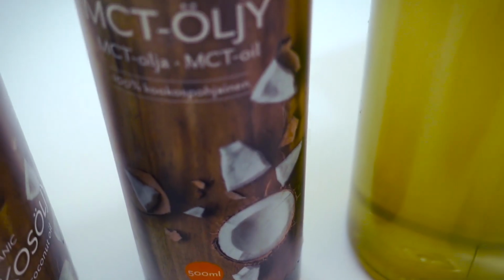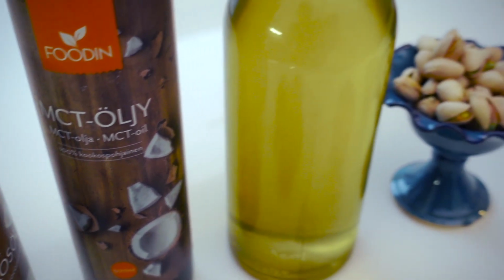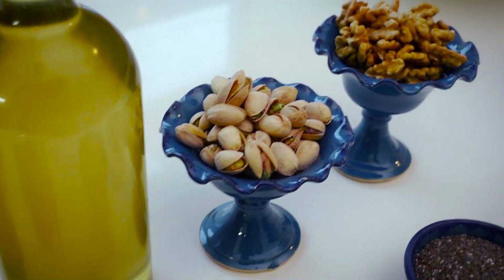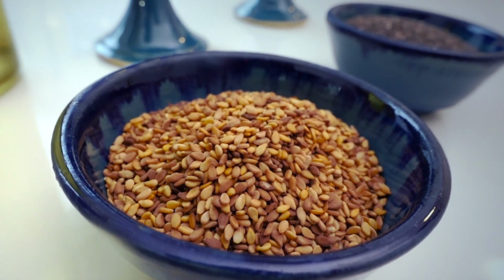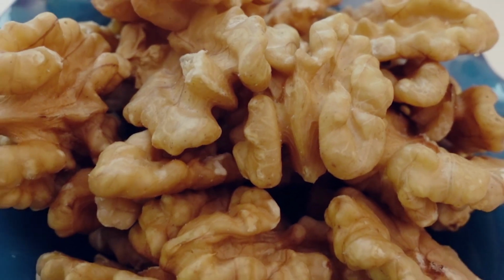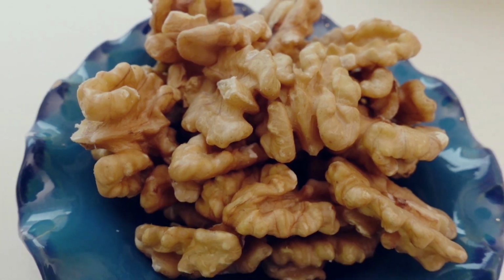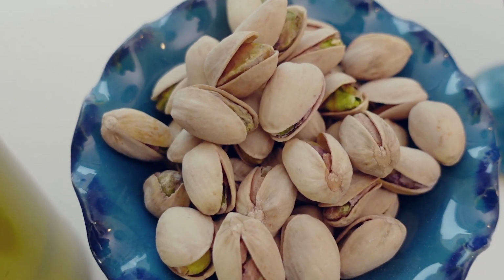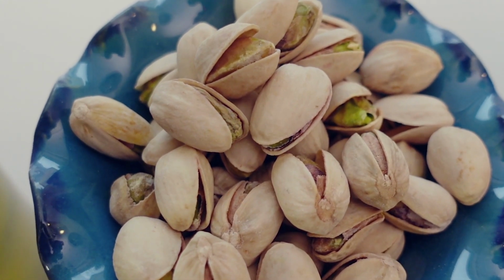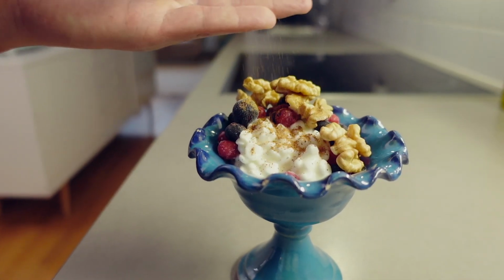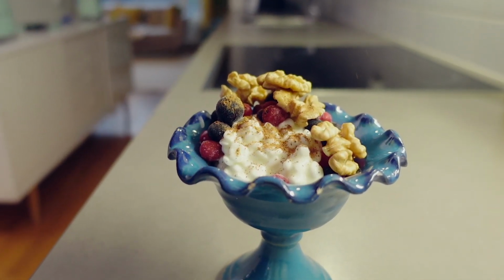So start using olive oil, sesame oil, coconut oil, avocados, and nuts. But watch your fat intake. Each fat gram is 9 calories, so 2 times more than calories from protein and carbohydrates. A good amount would be anything between 25 to 30% of your total calorie intake.